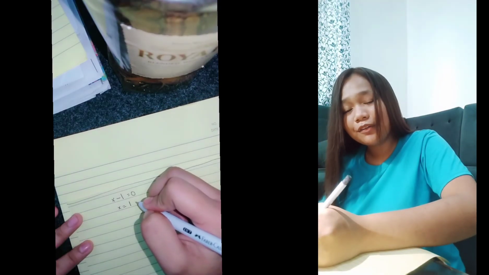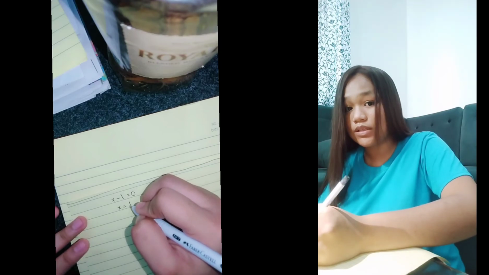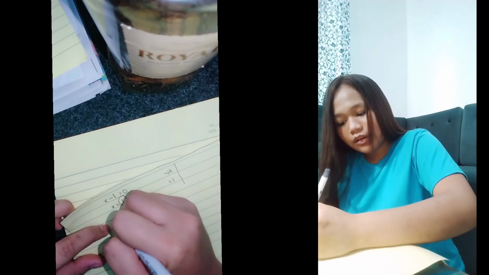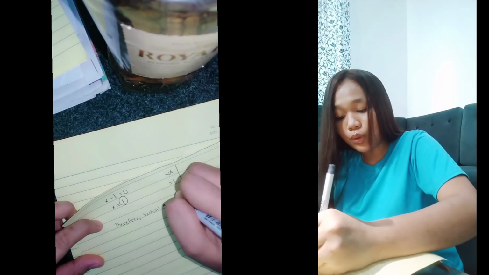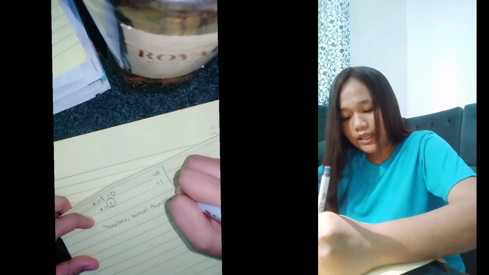So our vertical asymptote is 1. Therefore, the vertical asymptote is at positive 1.